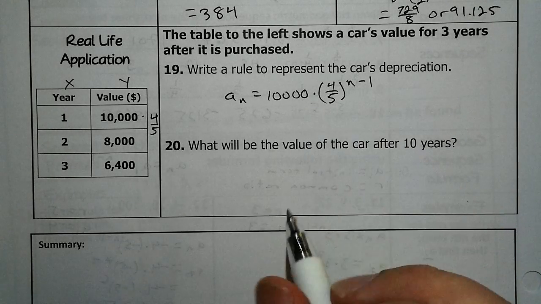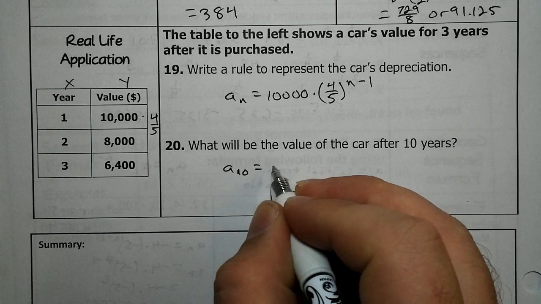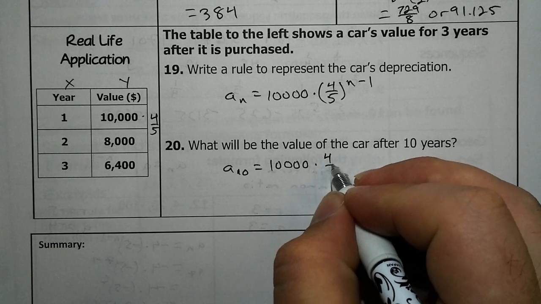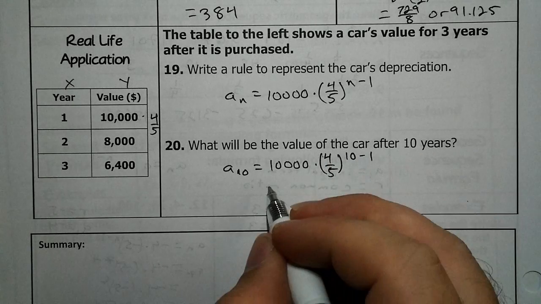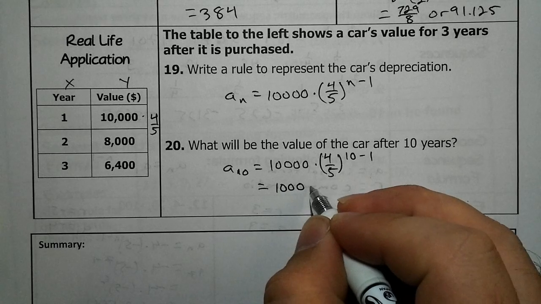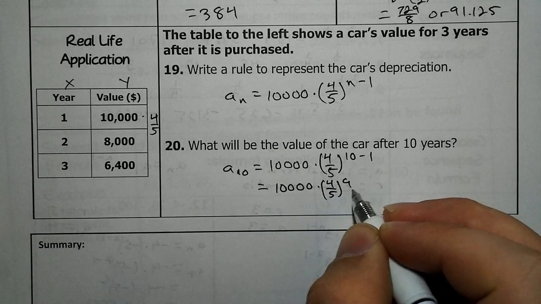All we have to do is plug in 10 for the n. So a to the 10 is equal to 10,000 times 4/5 raised to the 10 minus 1. So 10,000 times 4/5 raised to the 9th.